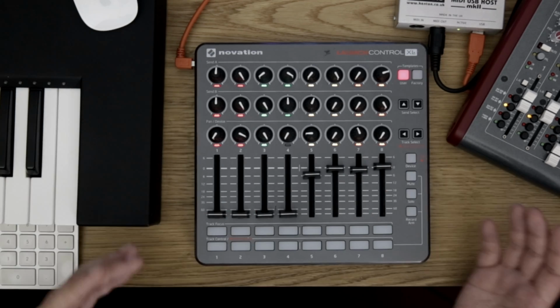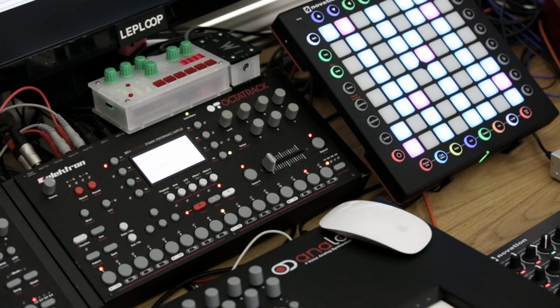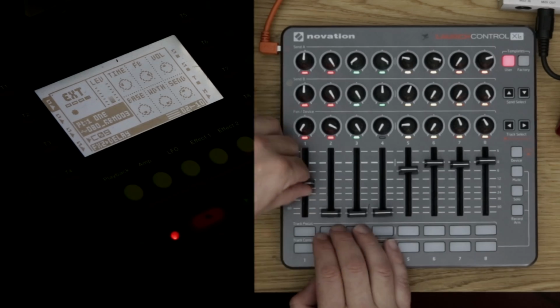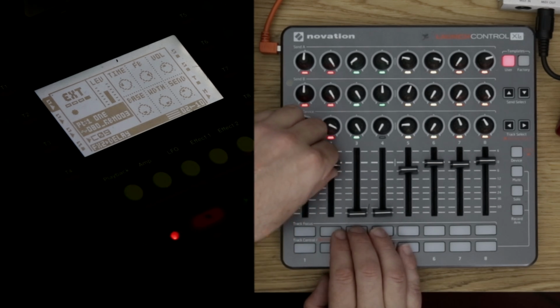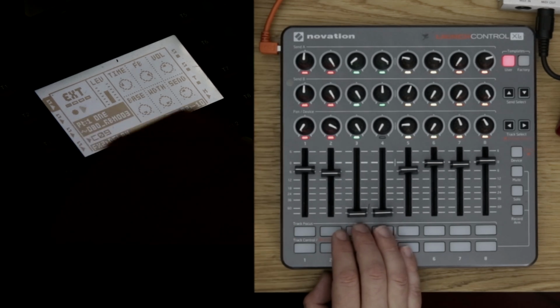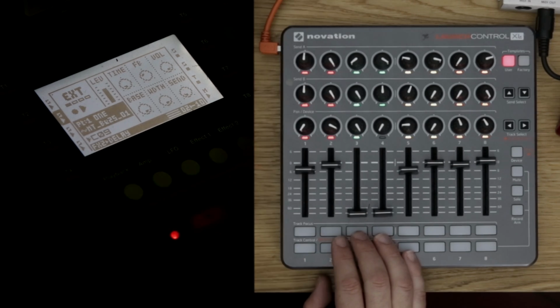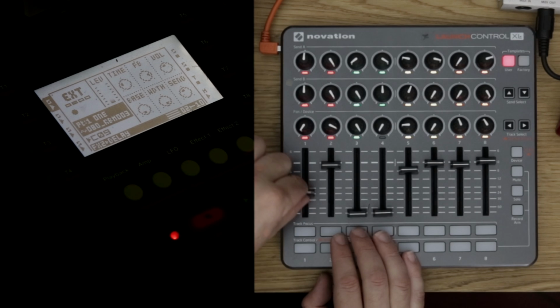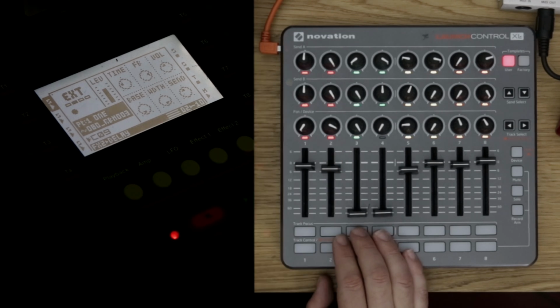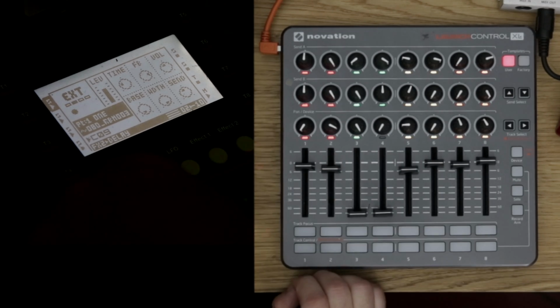The bottom half is basically a mixer, and regardless of which page I'm on, I will always have my volume controls, and here I have mute switches turning on, bringing the faders up. If I change channel now, you can see that I'm controlling track 2. If I change back to track 1, you can see I'm controlling track 1 with the volume faders. Let's stick on track 1, and I'll go to the playback page.